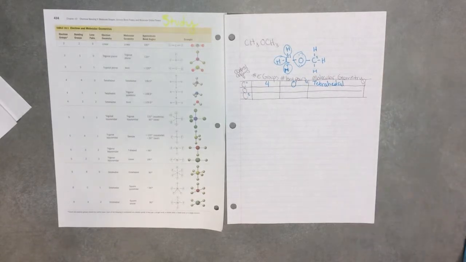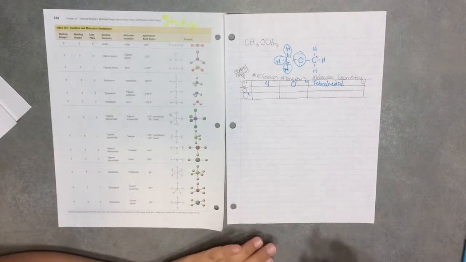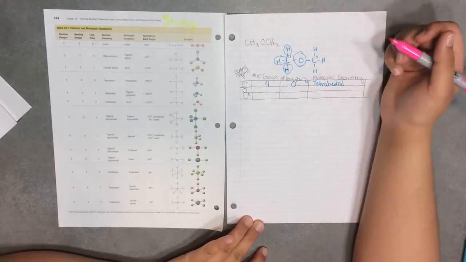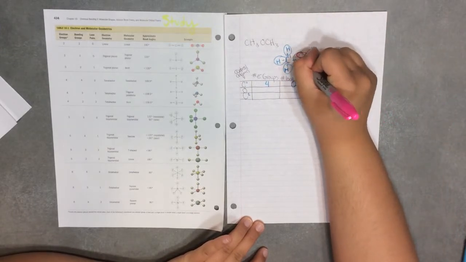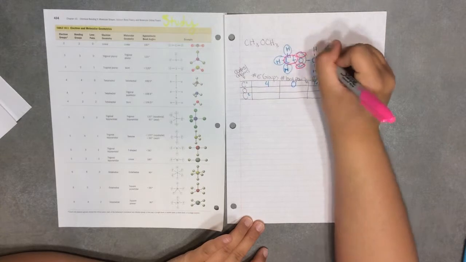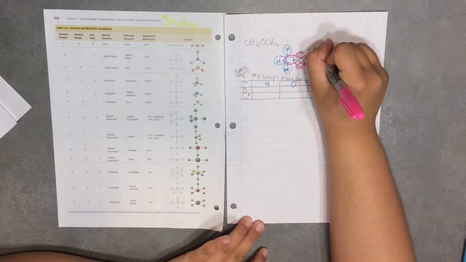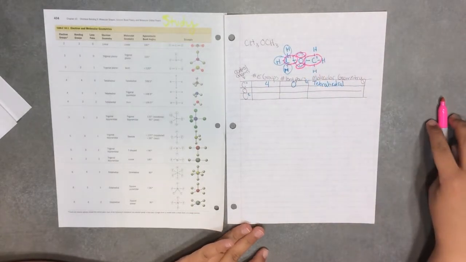Now, if we look at the center oxygen, we're going to start counting its groups. And we have 1, 2, 3, 4 groups.